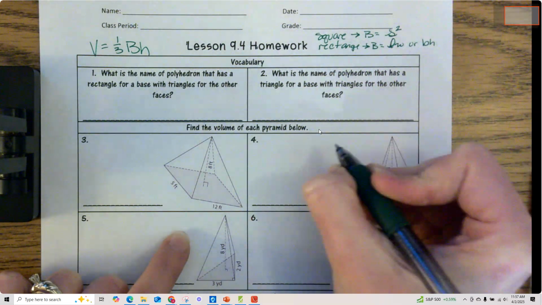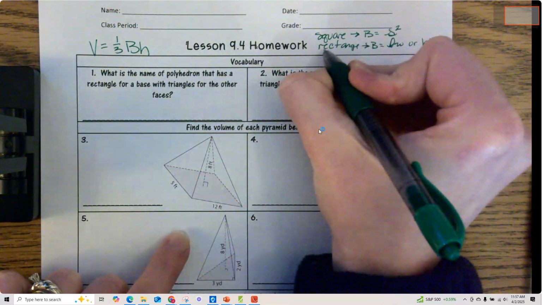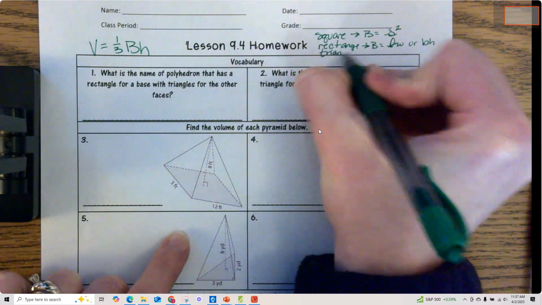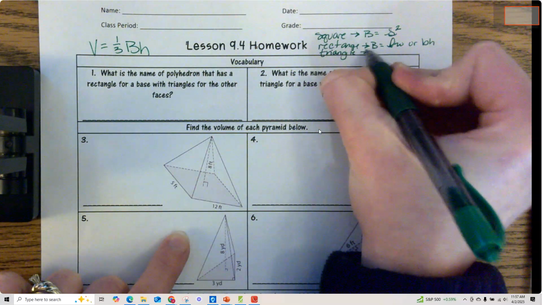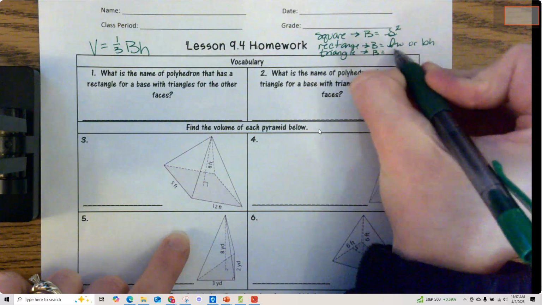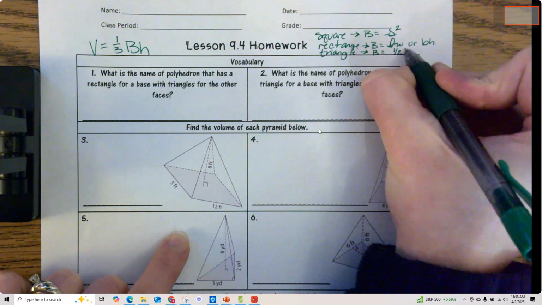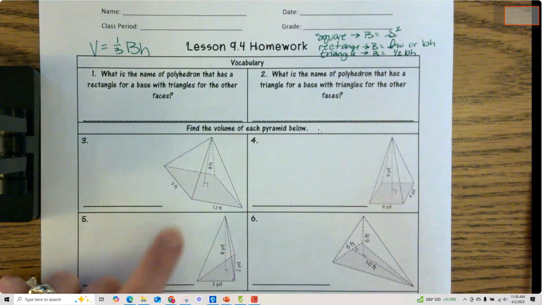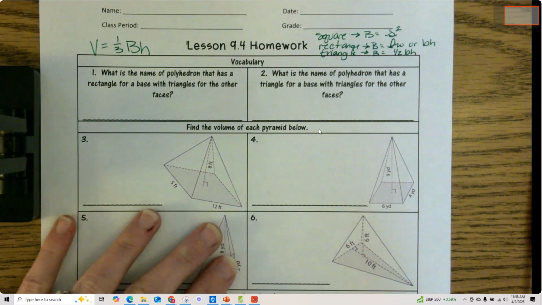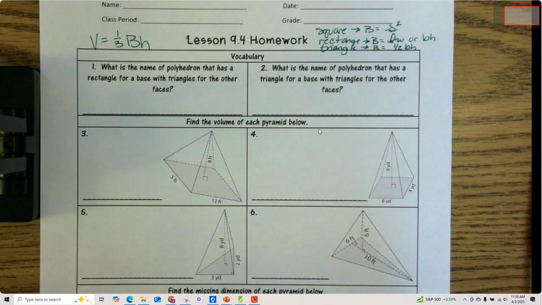We should be using little b, little h now. And then if the base is a triangle, big B equals 1/2 base height. So we've got a couple more little formulas that we've got to plug in and use on here.